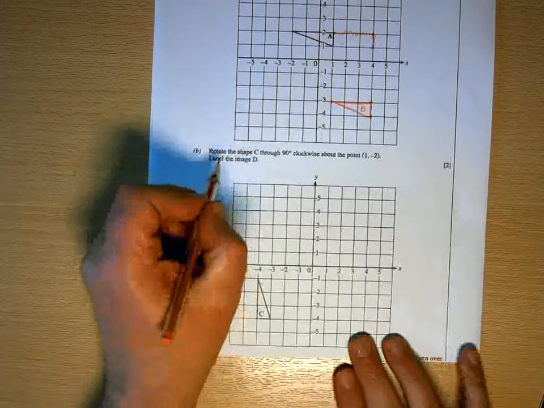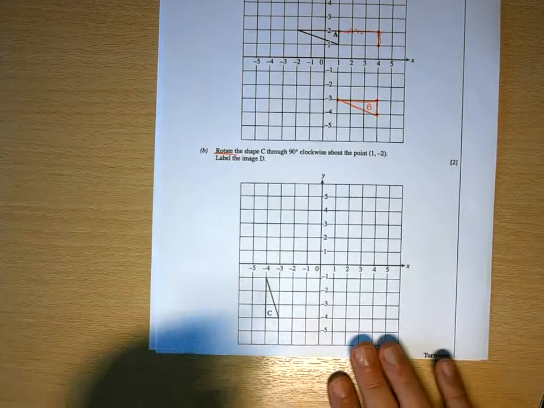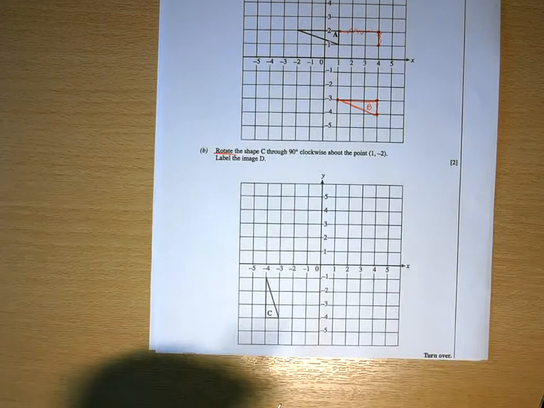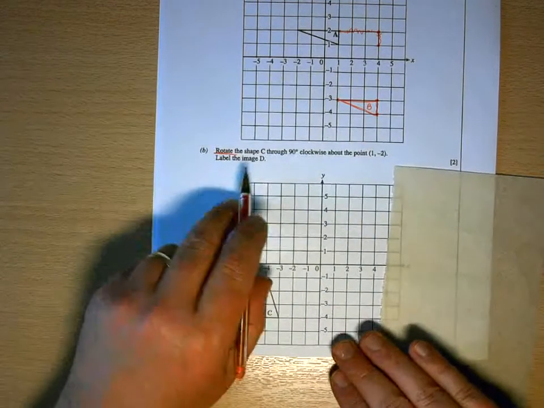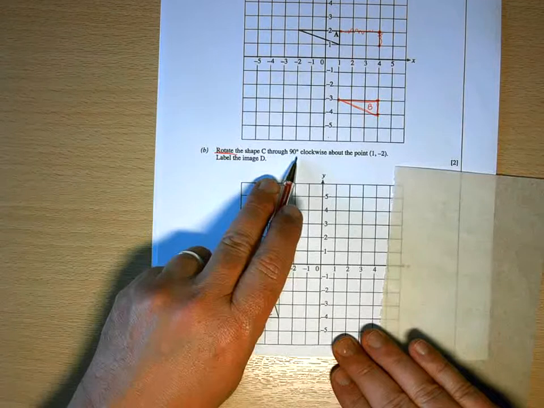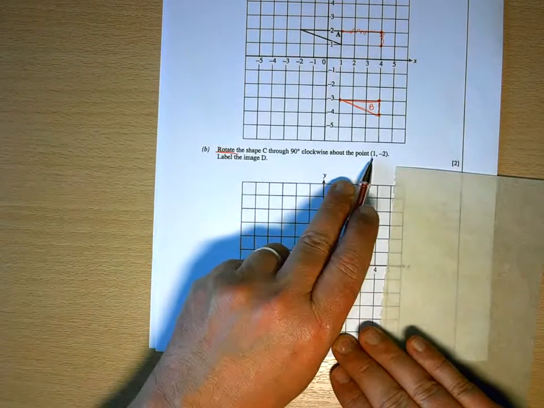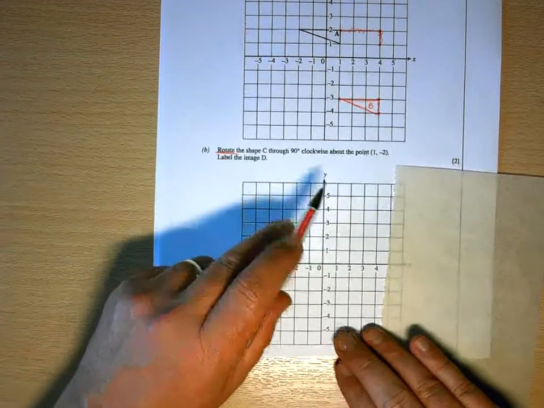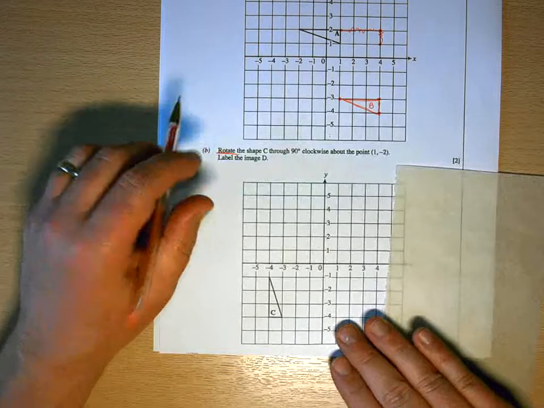Part B is a rotation. So we're going to turn this triangle. When you're turning, make sure you get tracing paper off the exams invigilator. We're going to rotate this shape through 90 degrees clockwise about the point -1, -2. So this is a bit like a rotational symmetry question.